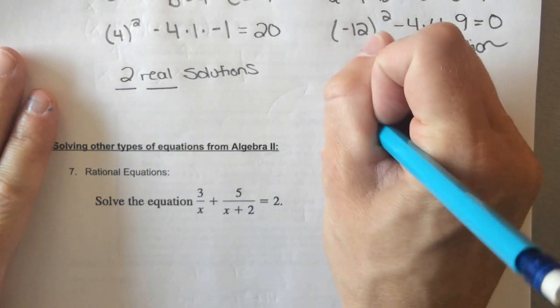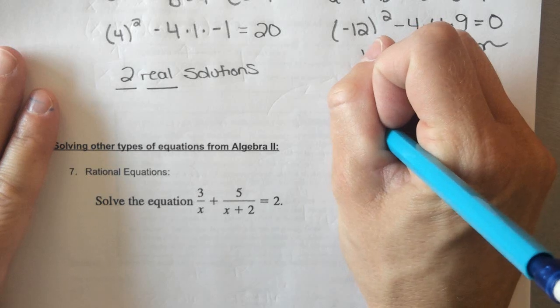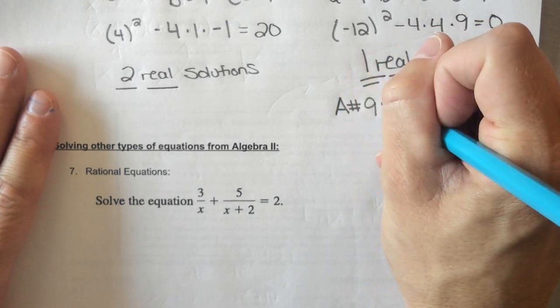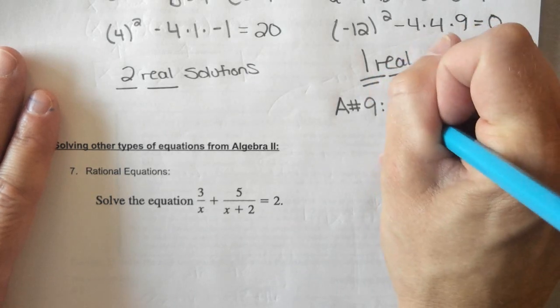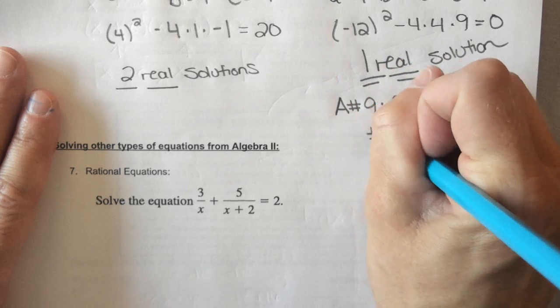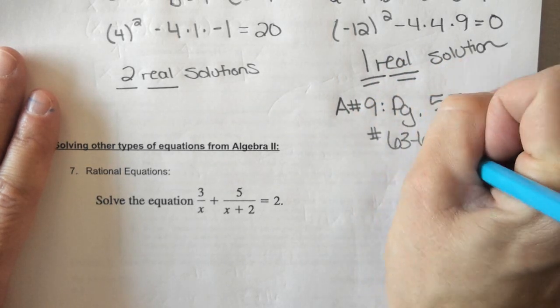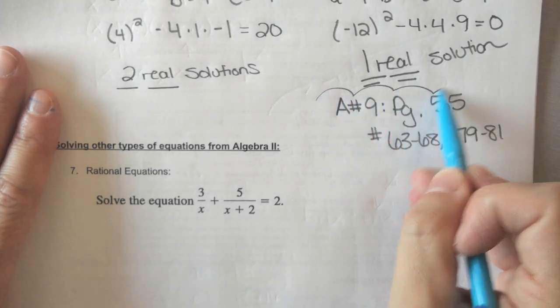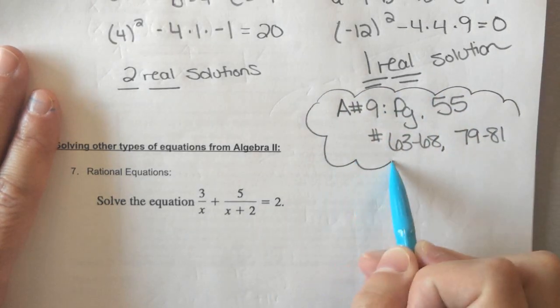Oh, you should finish this before you leave and maybe have a couple minutes to tell a friend how much you love math. Yeah. Assignment 9, page 55. Numbers 63 to 68 and 79 to 81. So that is not much homework. That is all.